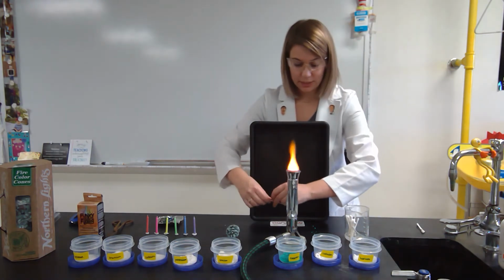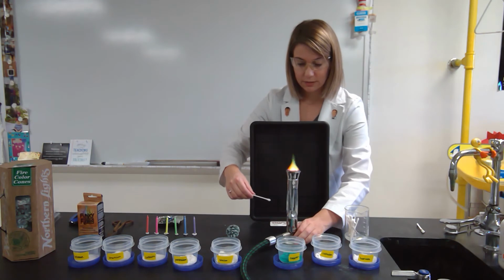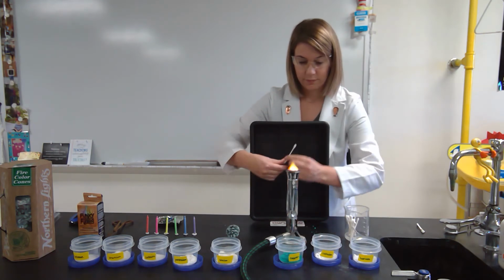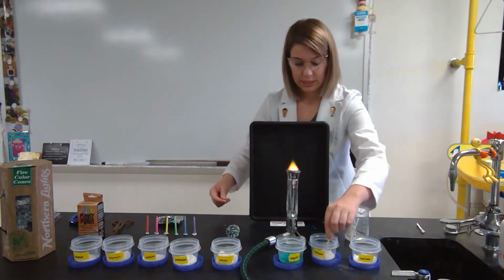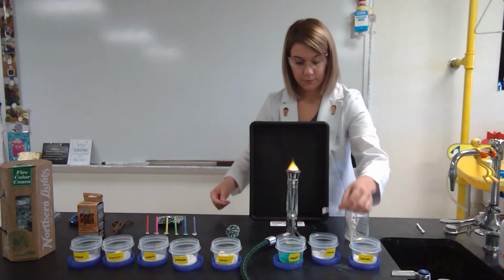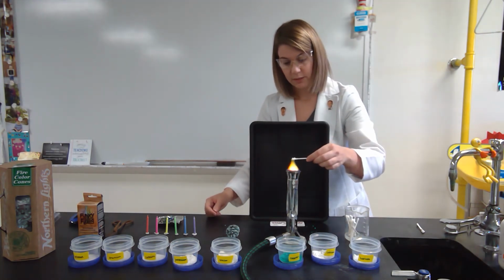The second element we're going to test is calcium. So I'm going to get some calcium onto a new Q-tip and stick it into the flame. Wait for that calcium to heat up.